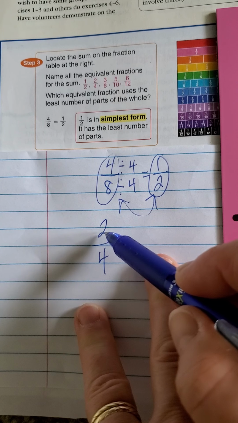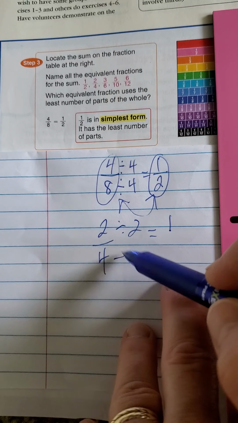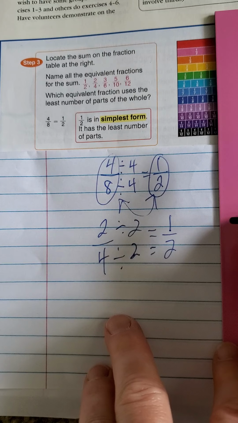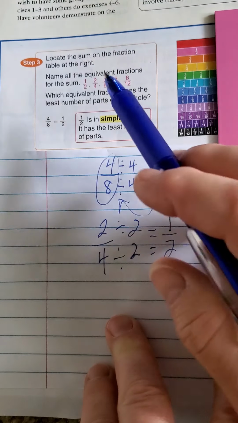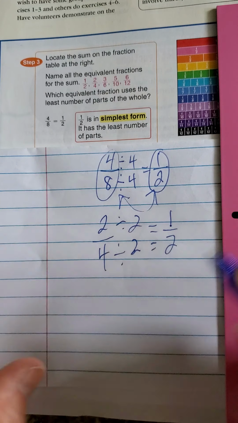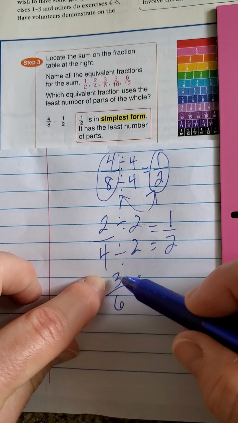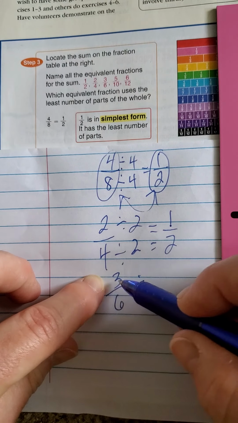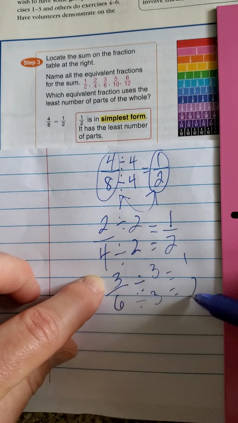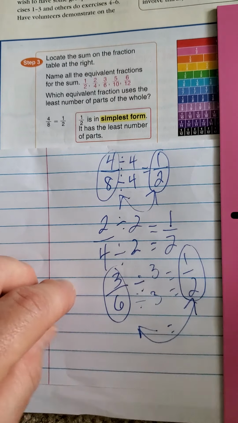2/4. I like to try that number first. 2 divided by 2 will give me a 1, and 4 divided by 2 will give me a 2. You see how that works? It works for every single one of these, even with the odd numbers on top, because I'll show you why. Look at this. Let's do 3/6. I'm going to take the 3 and try to divide that. 3 divided by 3 equals 1, and 6 divided by 3 equals 2. So 1/2 and 3/6 are equivalent. They equal each other.